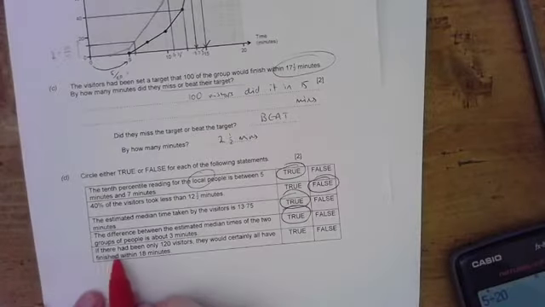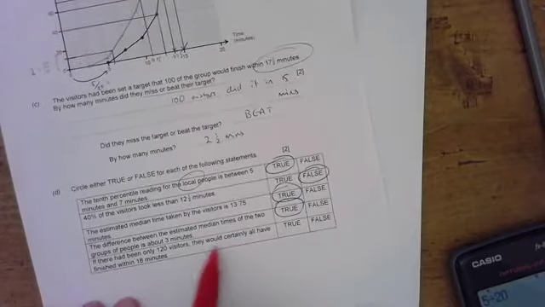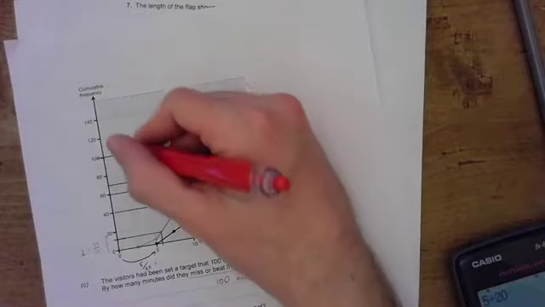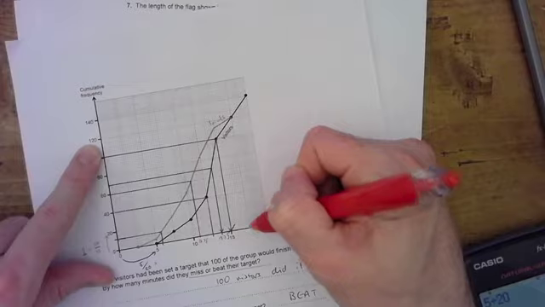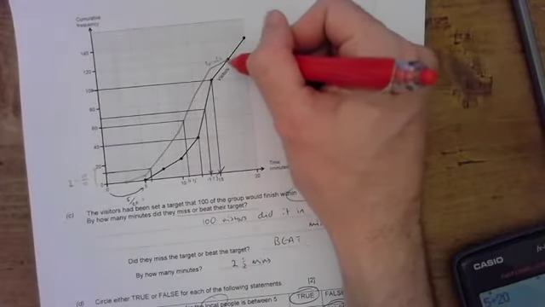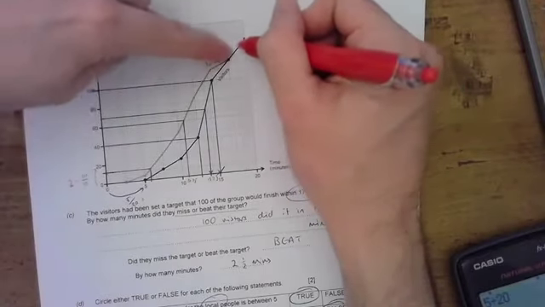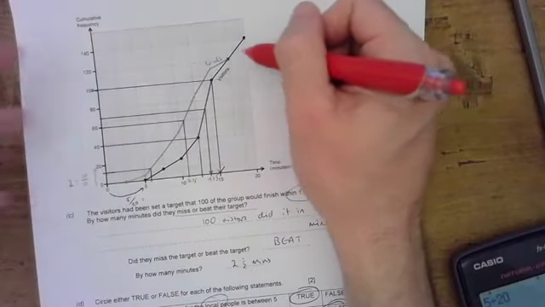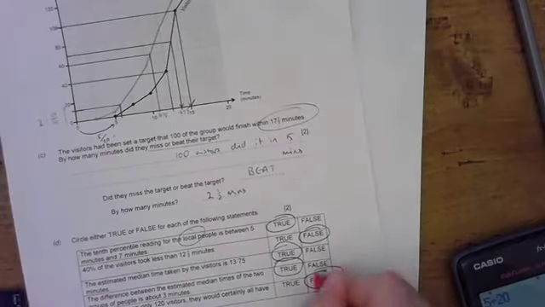Now it says if there had only been 120 people visiting, they would have certainly all finished within 18 minutes. Now, if you look at 120 people there, come down and read off, you see it's 17.5. So you think, oh yeah, it's absolutely true, but it's not true because the one person that took really long could have still been there. Although there were a few more people, like another 20 people that took between 17.5 and 20, they could have still been there if there had been less visitors. So someone who just took a long time. Okay, so that's false.